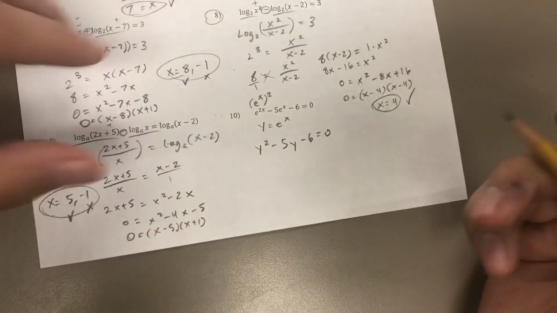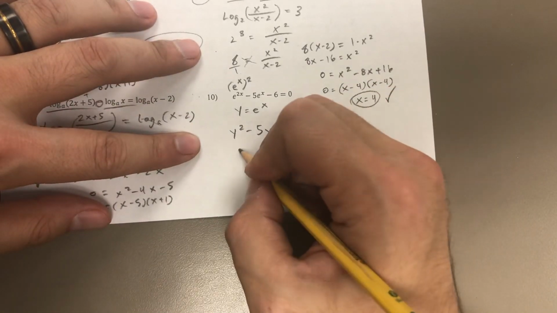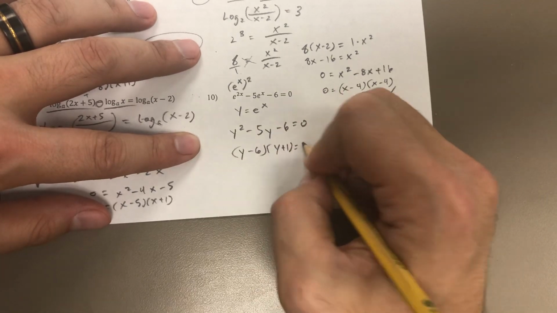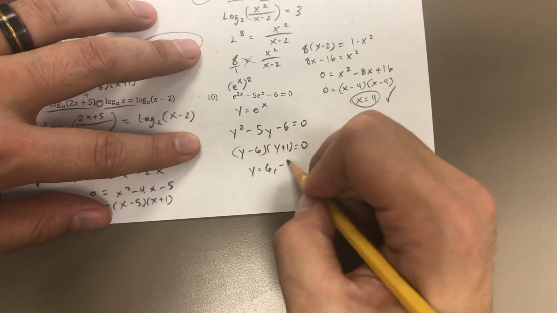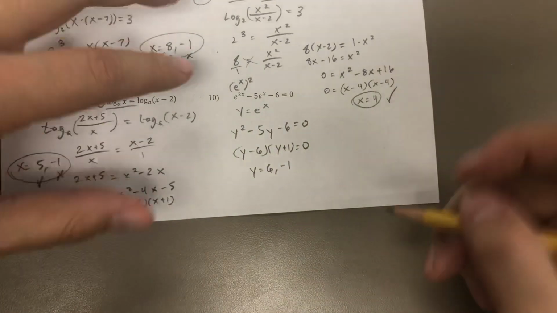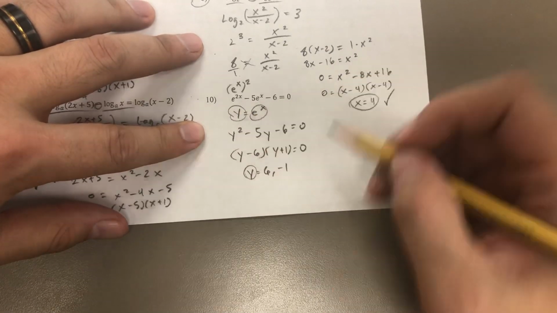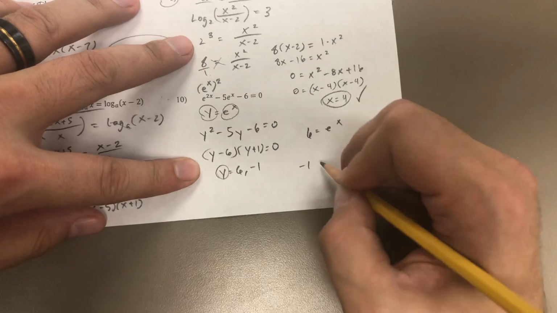And then this is just a simple quadratic at this point, so we factor it and solve it. Factoring this, we get, let's see here, y minus 6, y plus 1 equals 0. And then solving, we get y is equal to 6 and also negative 1. Now, we need to solve for the x value, so since these y values are equal to e to the x, I just take each of them, 6 and also negative 1, and set it equal to e to the x and solve.